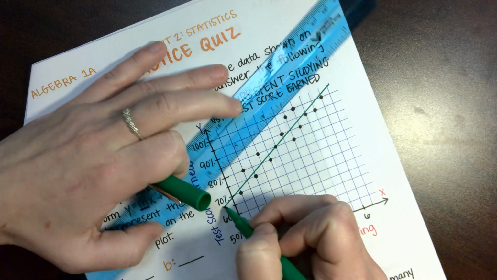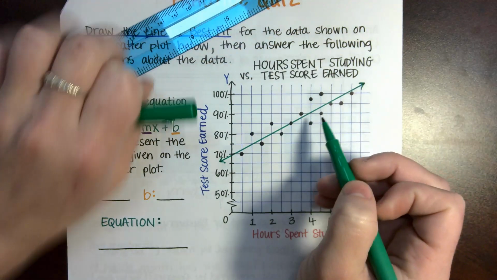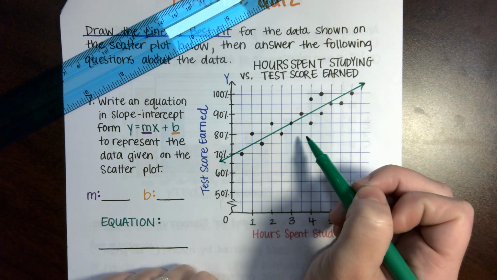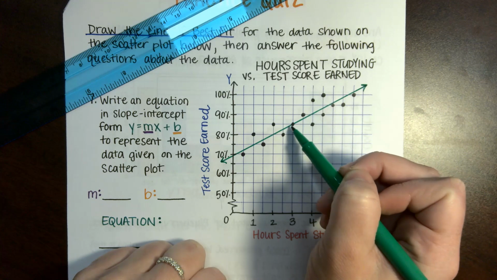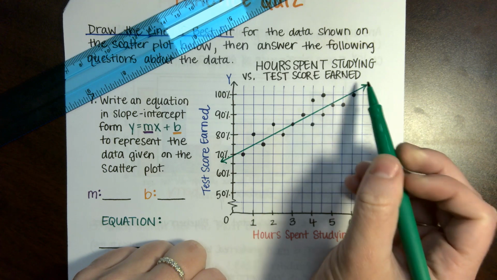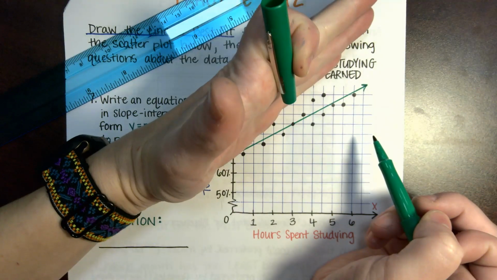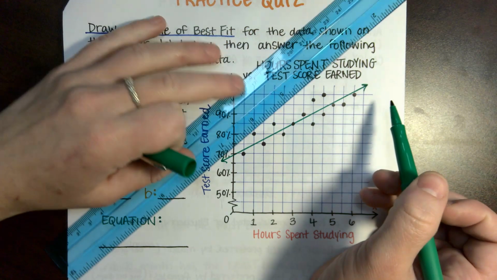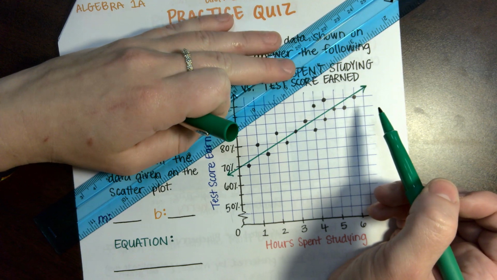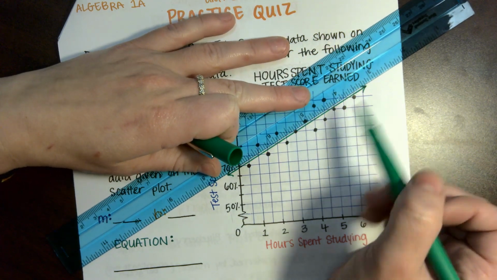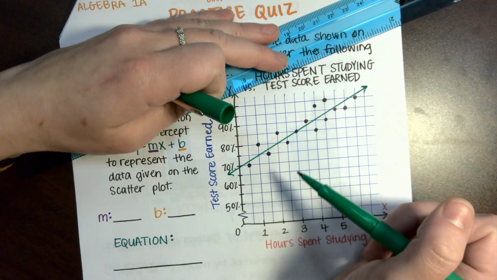A good way to check if it's in the middle is to count some of the points and see if you've got about the same amount on either side of the line. Looks like over here I've got 1, 2, 3, 4, 5. This one's in the middle, so 6. Then over here I've got 1, 2, 3, 4, 5, 6, 7, 8. I probably should have tilted it a little more this way. Maybe I should thicken my line. Obviously this isn't perfect. If your line looked like this and it wasn't the perfect amount of points on either side, I'm not going to count it wrong. We're just doing an estimate.